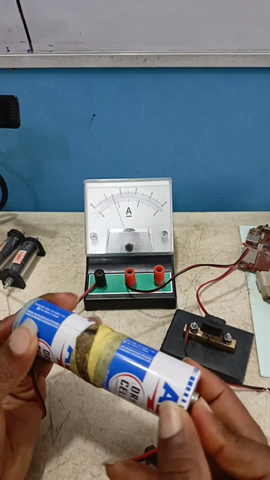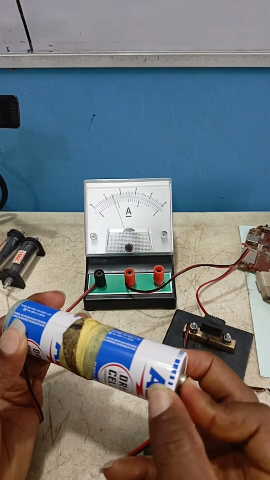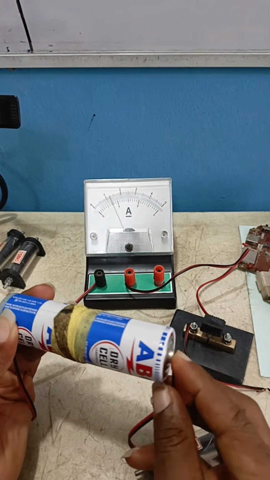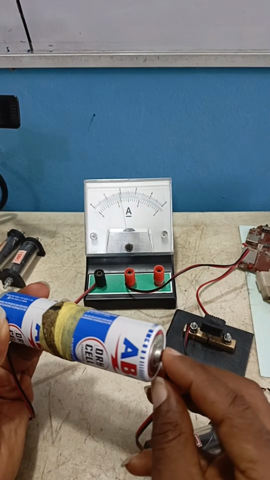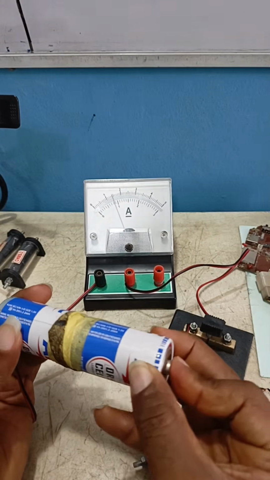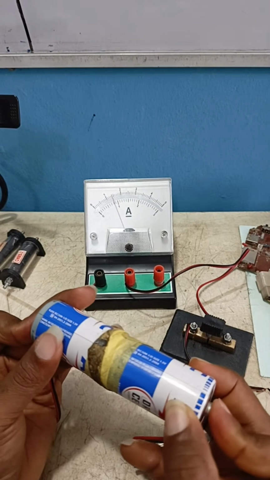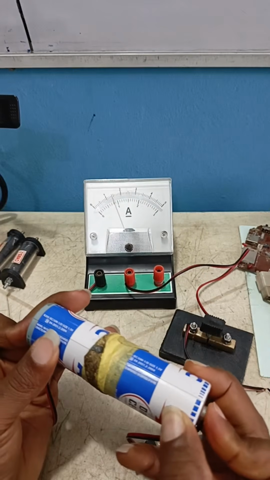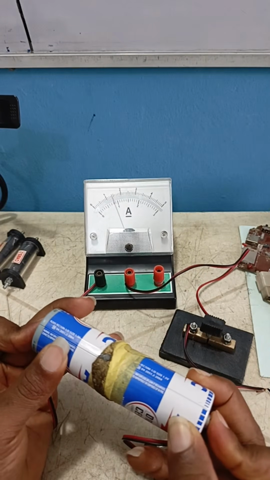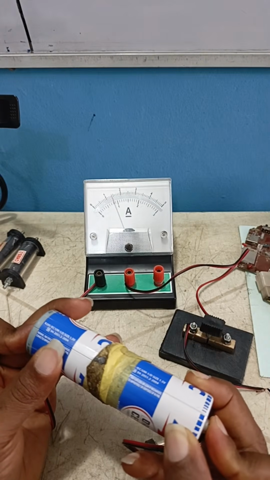Look at what my fingers are doing here, my hand. You won't have this problem in your laboratory because you have a good masking tape that you could have used to mask these wires to this battery. Or you could be provided with battery casing, and that is the best to be used. Your school is meant to provide battery casing for you. What I'm just trying to do is to demonstrate this experiment for you.